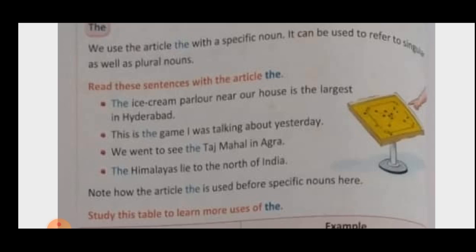Next, the Himalayas lies to the north of India. Himalayas is plural and here Himalayas is given importance. A particular specific noun is stated here. There is no other Himalaya in whole world. The only Himalayas are in India. So here the importance is given to that particular noun.